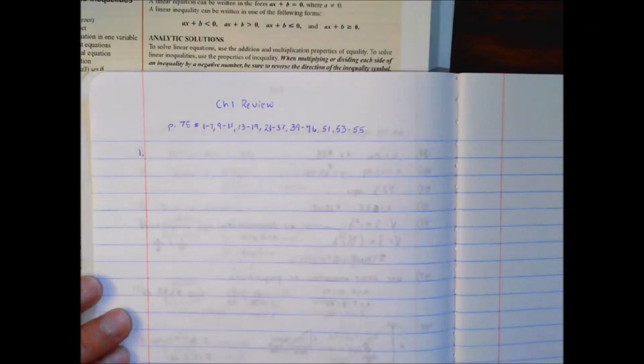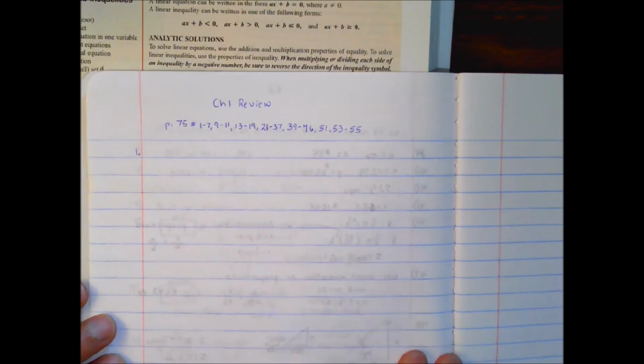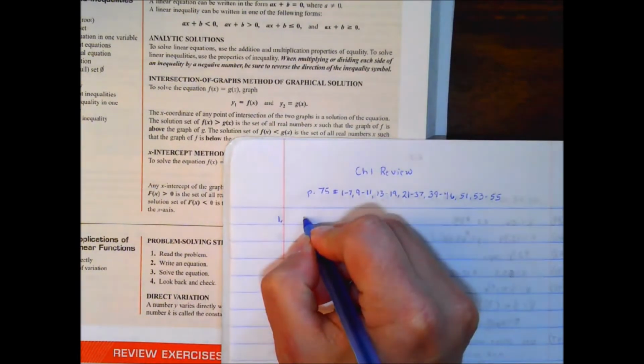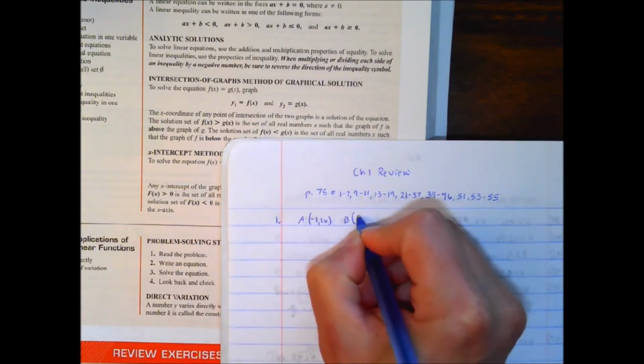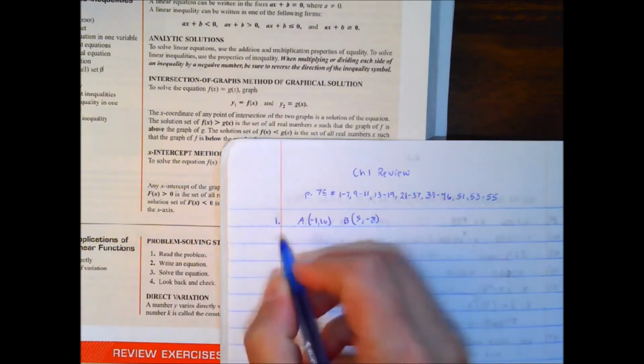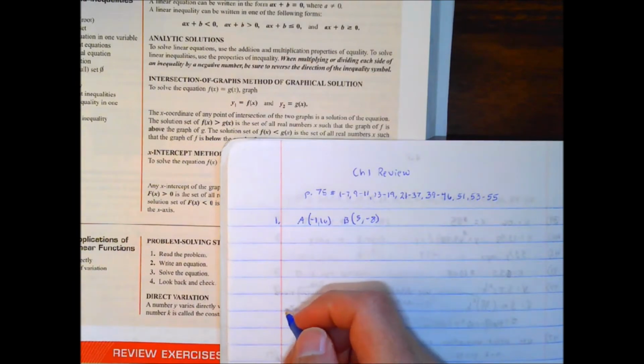Okay, so the Chapter 1 review, I will post the answers, but I'll also make a video as I do the problems. It might be helpful to some people. So number 1, we have the point A, which is the point (-1, 16), and the point B, which is (5, -8). And number 1 wants us to find the exact distance between the two.